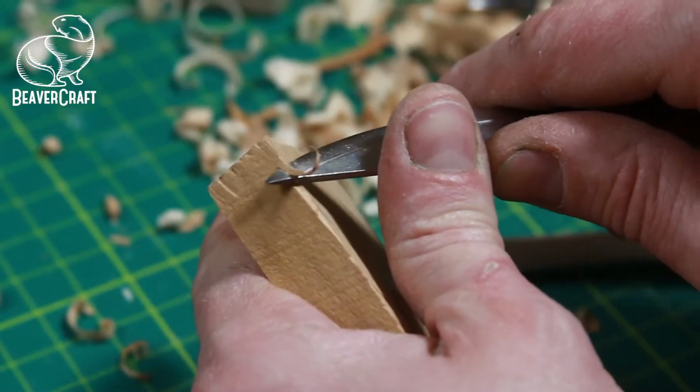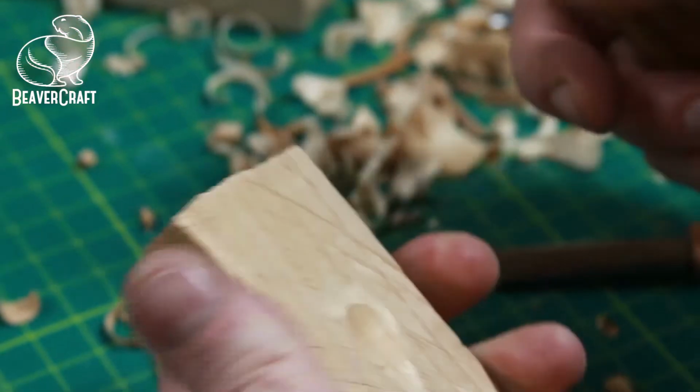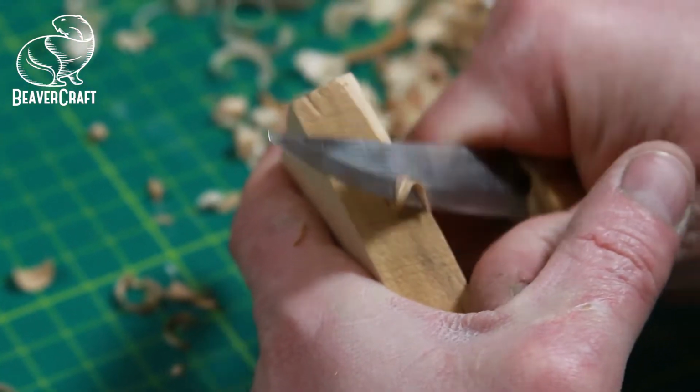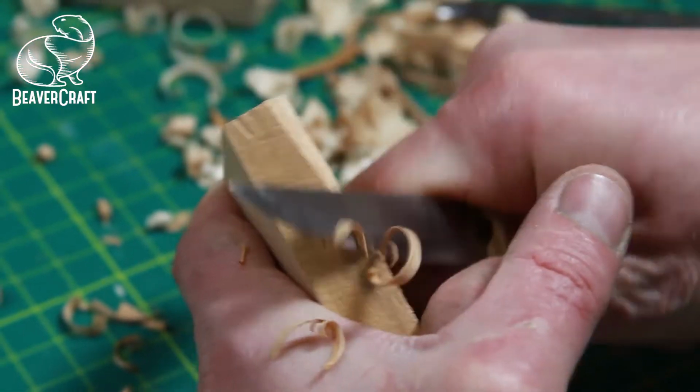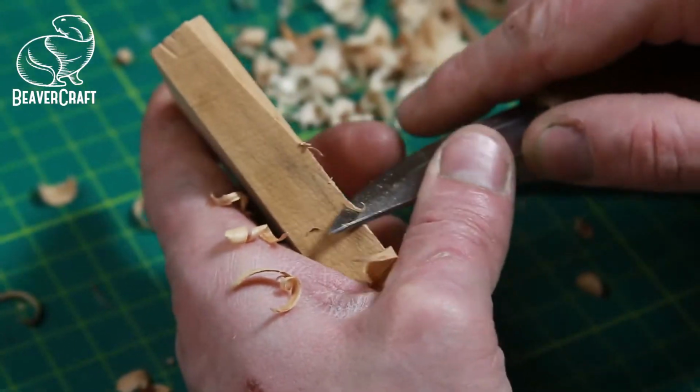We see that chipping is there, so watch the direction of the fibers. The fibers are straight and don't change direction.